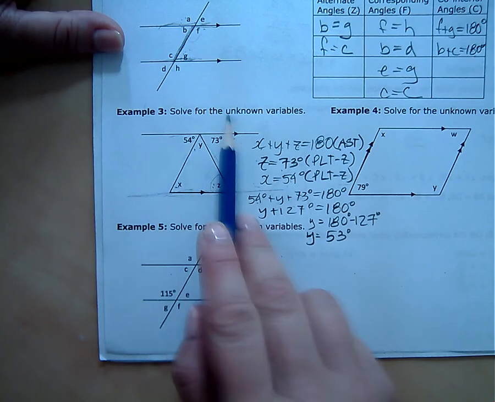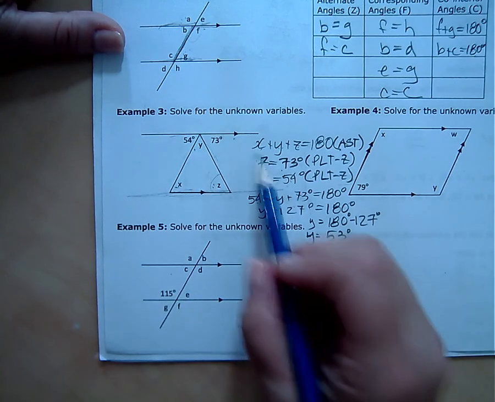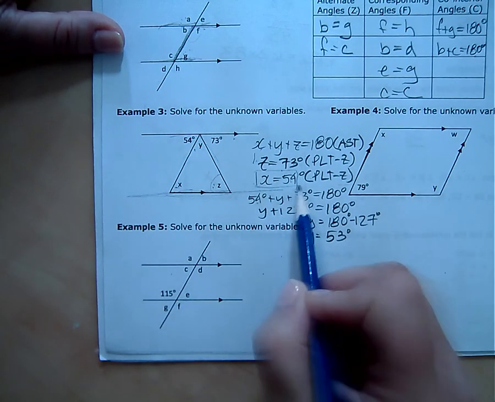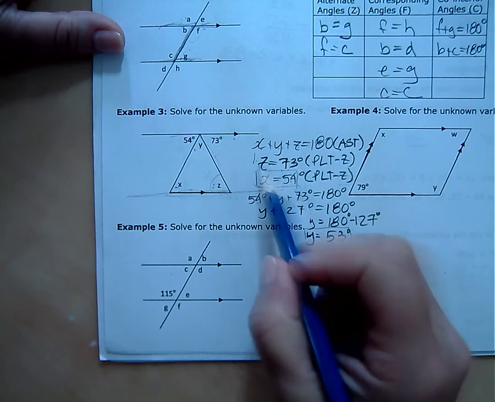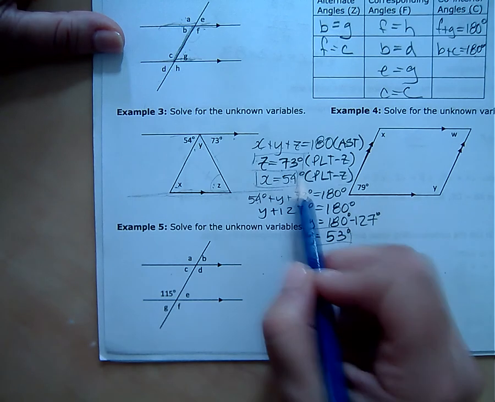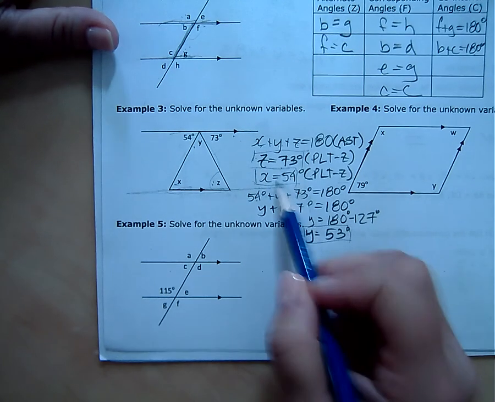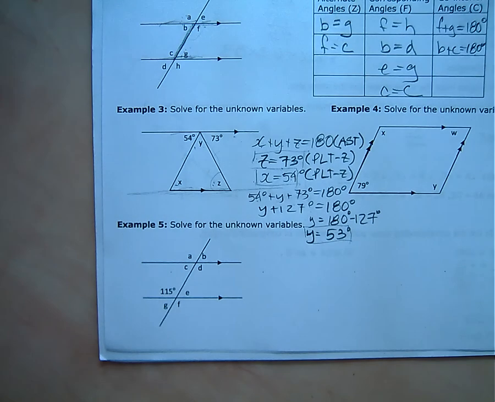It says solve for the unknown variables. We have found x, we have found y, and we have found z. And it's a really good idea to rectangle off what your answers are so they sort of pop out at you, and certainly so they pop out at the person who's marking your assignments, quizzes, tests, and so on.